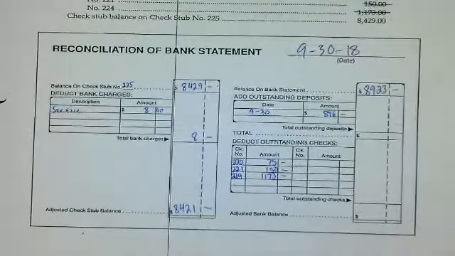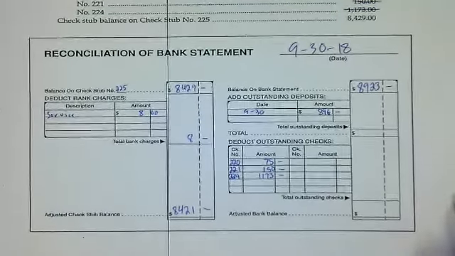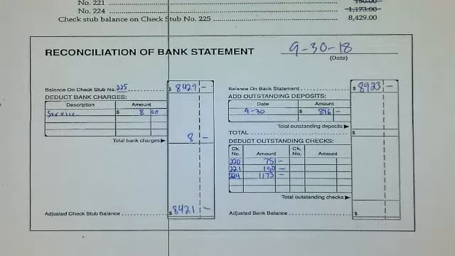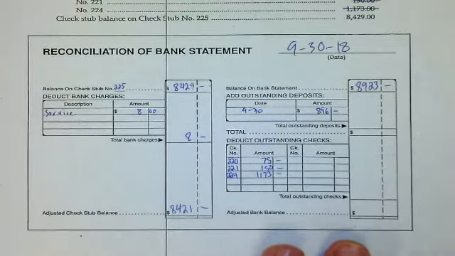So that is your adjusted check stub balance. You believe that you have $8,421. If you do have that, can I borrow $800 or $8,000, please? Somebody? No? All right, moving on.